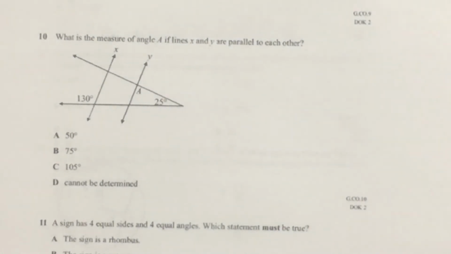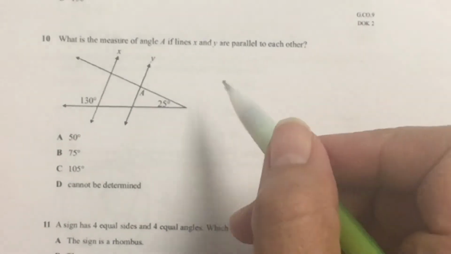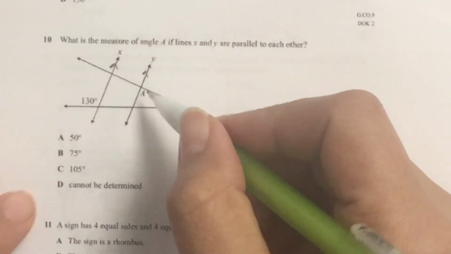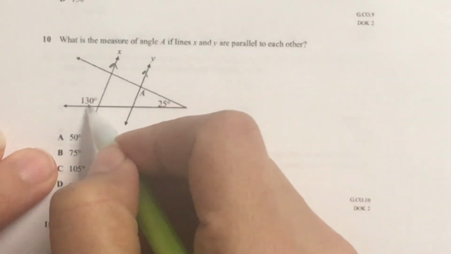All right, number 10. What is the measure of angle A if lines X and Y are parallel? So X and Y. So this is parallel to this. What is angle A? What is this? All right, so let's see.